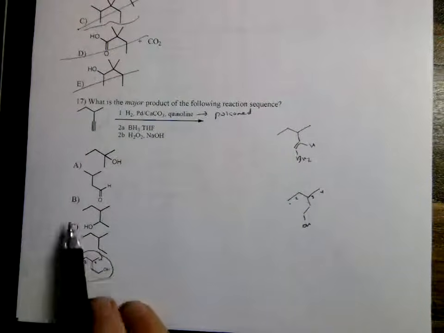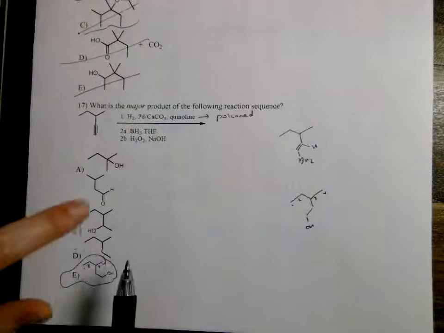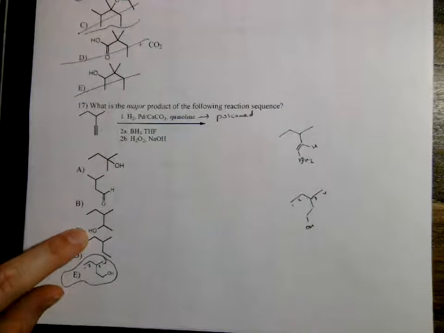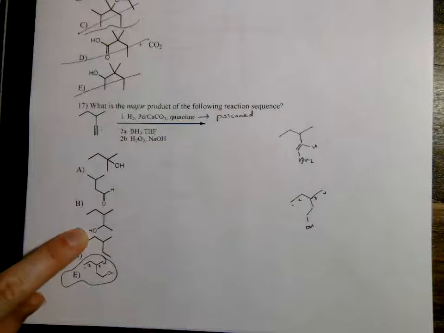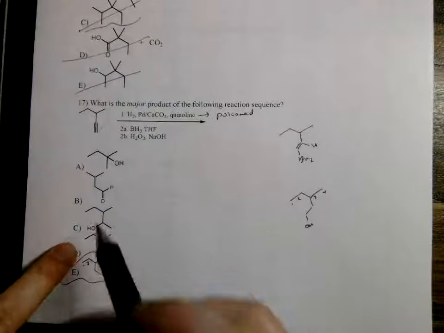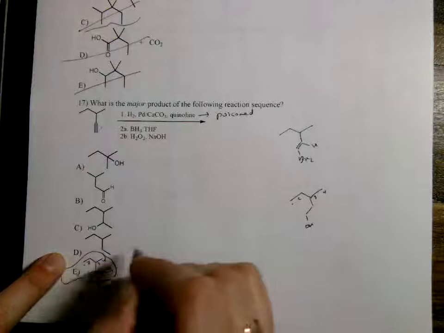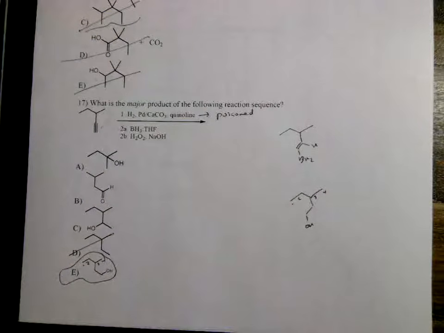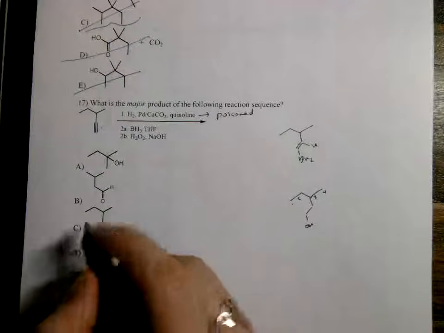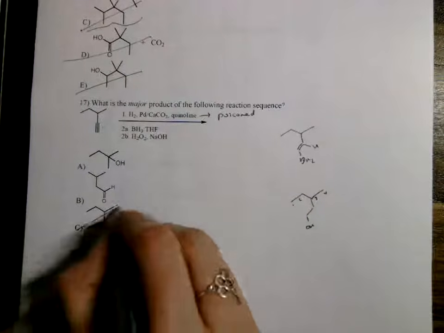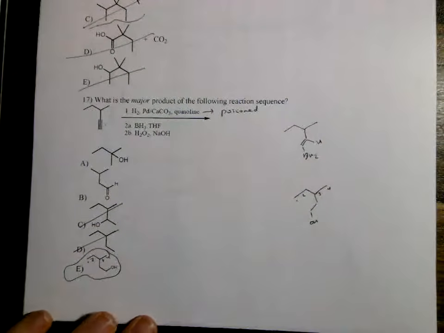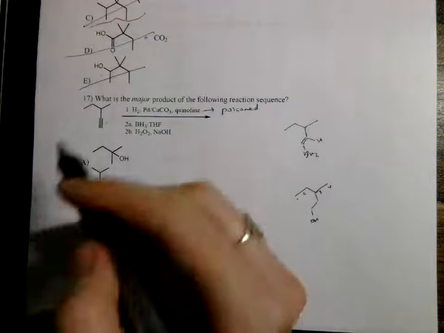Answer choice B would be if you had done oxymercuration demercuration. That's how you'd end up with answer choice B. Or is that C? D would be if it went all the way to catalytic hydrogenation, if it wasn't poisoned. C would be if you did Markovnikov with oxymercuration demercuration.